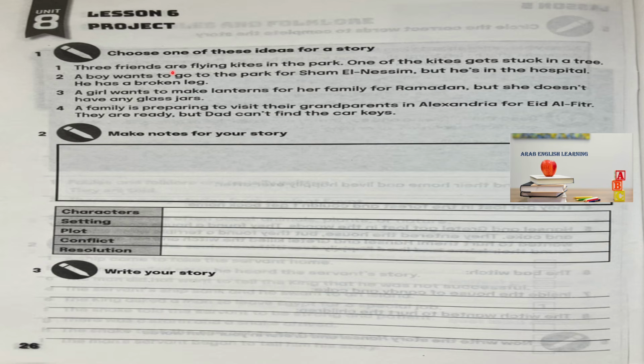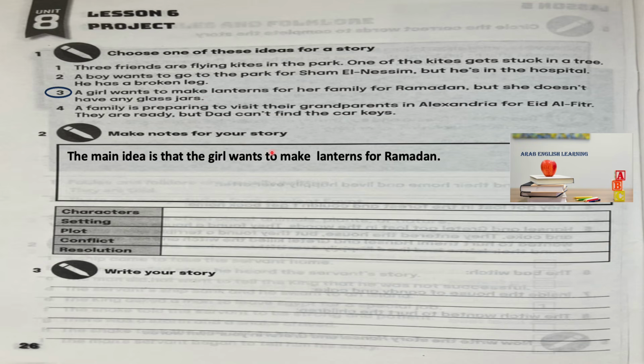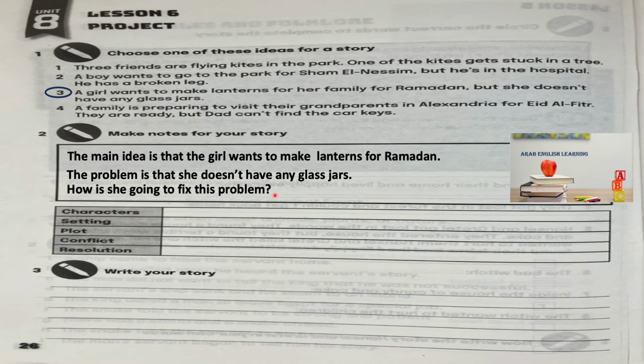Exercise 1. Choose one of these ideas for a story. I choose number 3. A girl wants to make lanterns for her family for Ramadan, but she doesn't have any glass jars. Exercise 2. You have to make notes for your story. The main idea is that the girl wants to make lanterns for Ramadan, and the problem is that she doesn't have any glass jars. So how is she going to fix the problem?